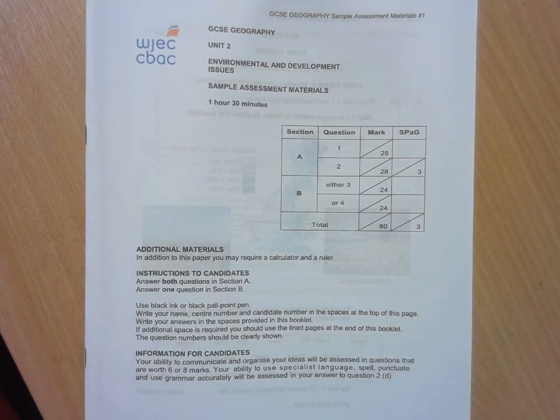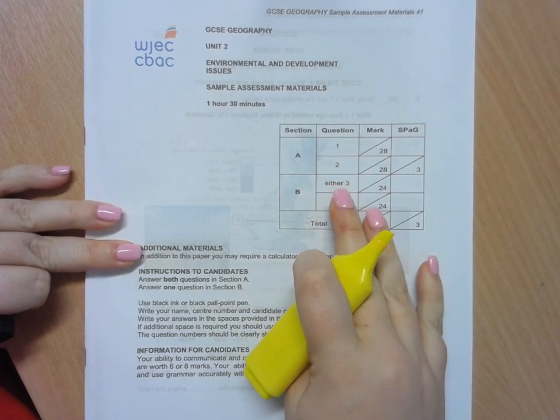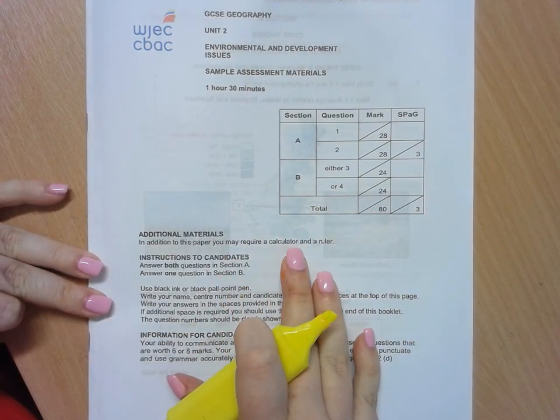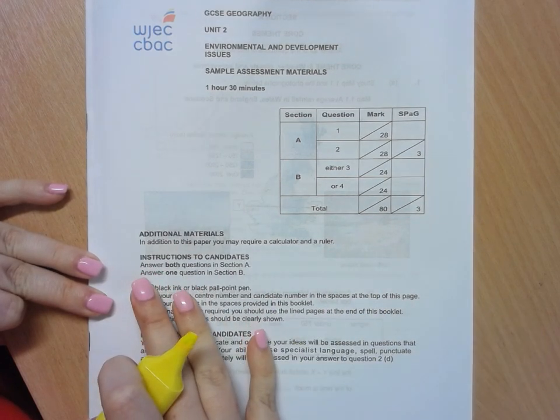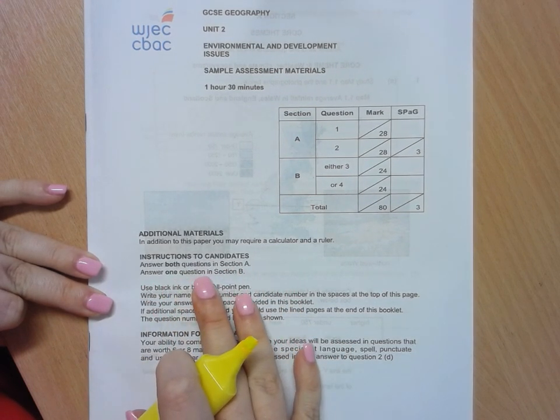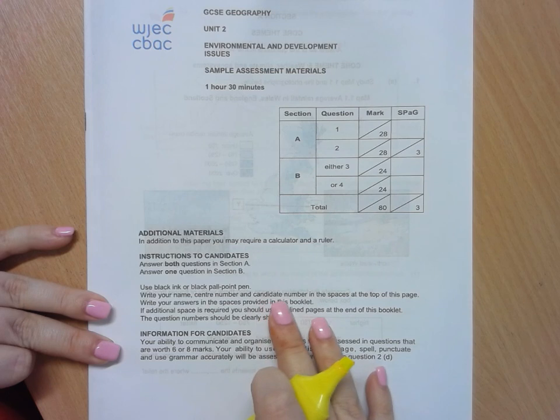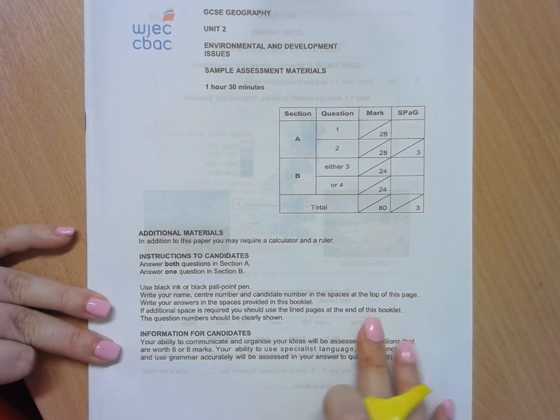First of all, when you're looking at the paper, you know that you answer question 1, question 2, and then you answer question 3. You do not answer question 4. You are going to take into the exam a calculator and a ruler, pencil if you wish, and all your other bits and bobs. You're going to answer both the questions in section A, and you're going to answer question 3, which is Theme 7. Use black pen, write your name, centre number, candidate number, and put all the answers in the booklet. If you go to the additional pages at the end of the booklet, make sure you label them clearly so the examiner knows what question they're looking at.